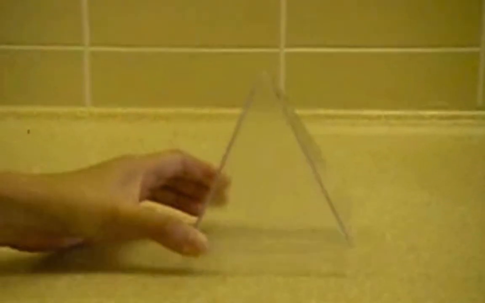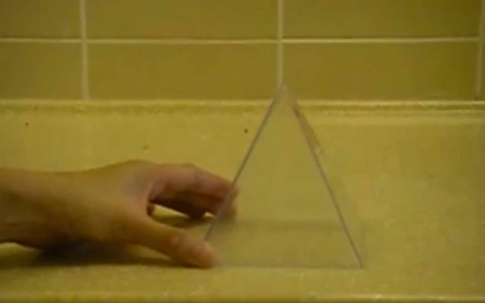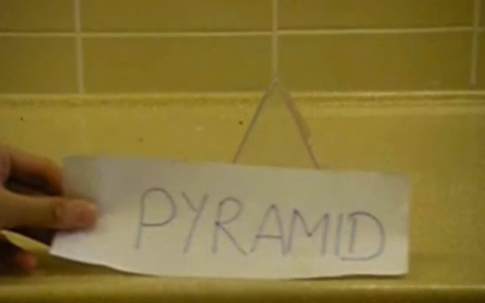So first of all, this is a little short video you're going to see. And in this video, they're going to show you proof of the fact that it takes 3 pyramids to equal 1 prism of the same size.